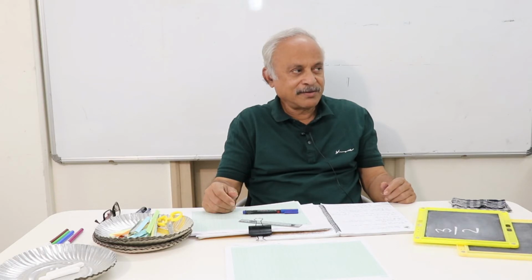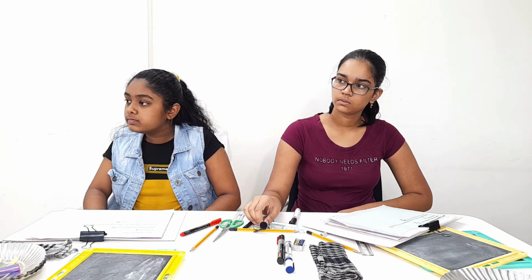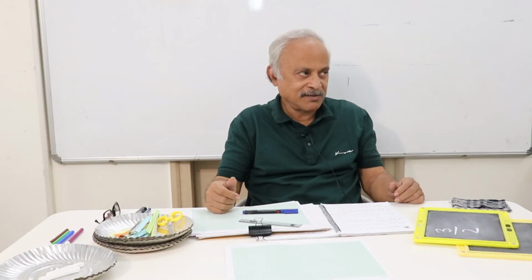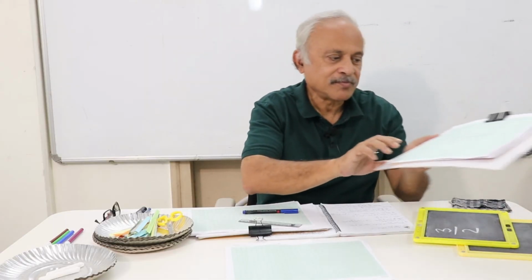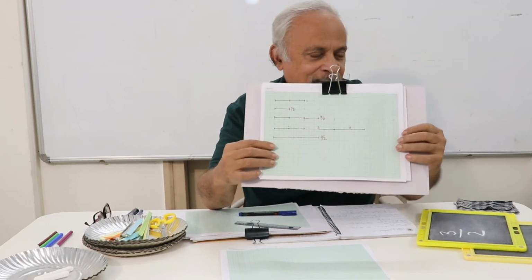Now earlier, above the line, you have drawn 3 upon 2. Below the line, you have drawn 3 upon 2. So should they be the same length or different? Same. They should be the same length. Are they the same length? Show us. They have to be the same length, right?